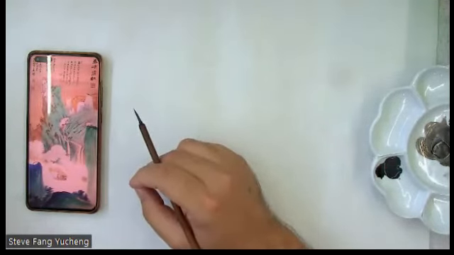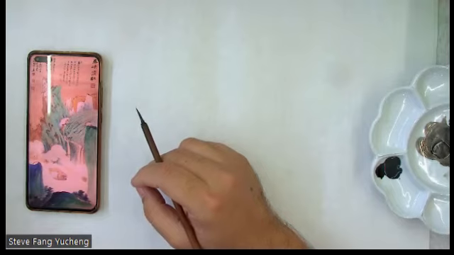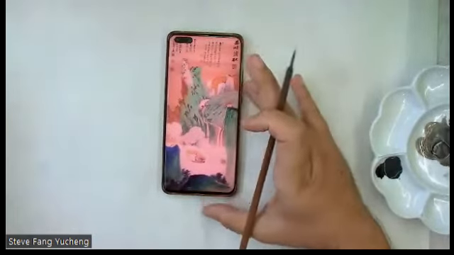Right. So yes, Nelly. Sorry, maybe you can tell us a few things about the composition of this painting. The composition of this painting, yeah. Yes, so just explain a little, please.